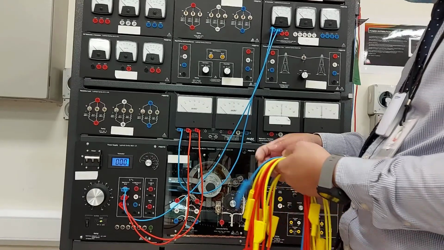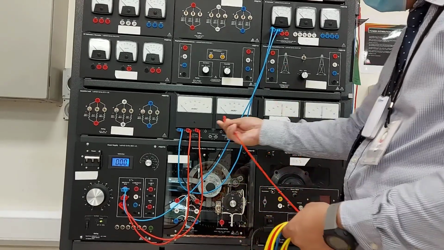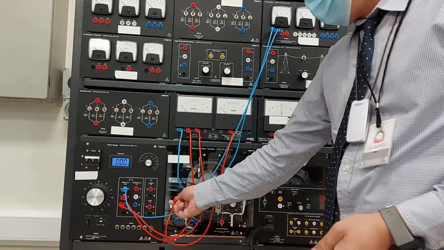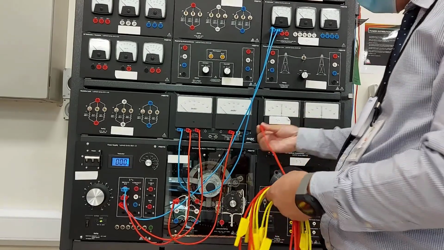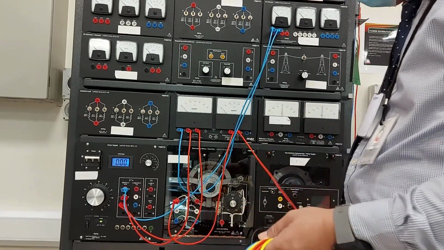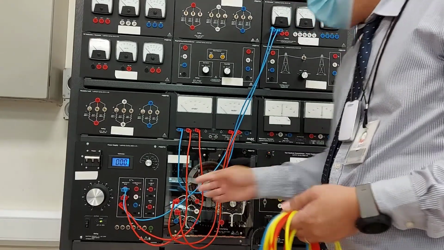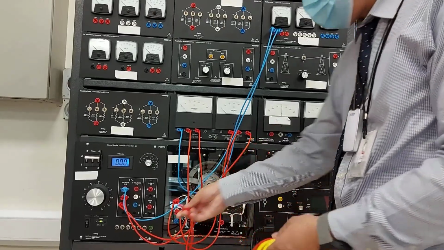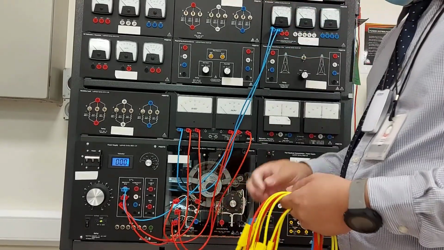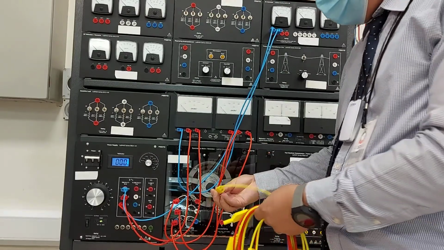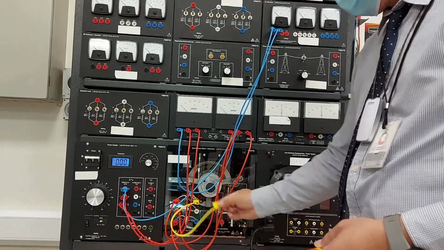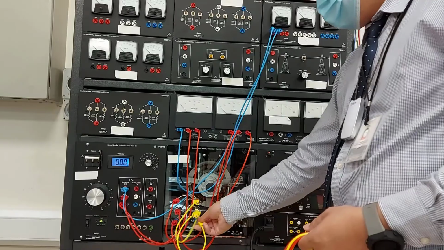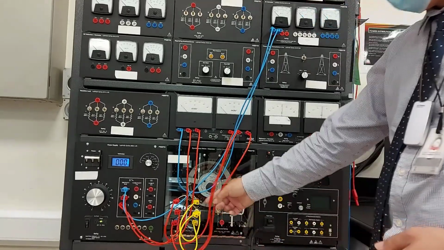Then connect number 4 of the wattmeter to number 1 of the synchronous motor generator, number 5 to number 2 of the synchronous motor generator, and number 6 to number 3 of the synchronous motor generator. Make sure 4, 5, and 6 are connected together, just like that.